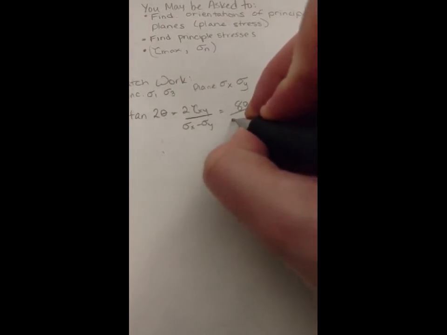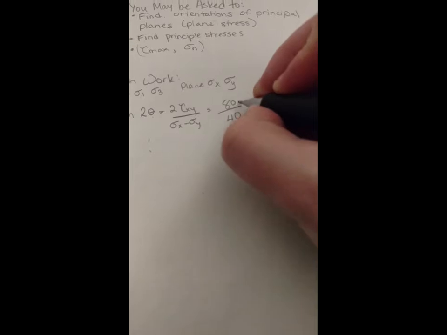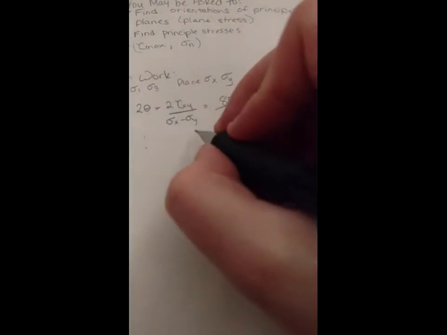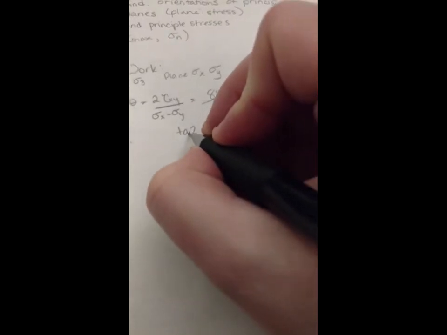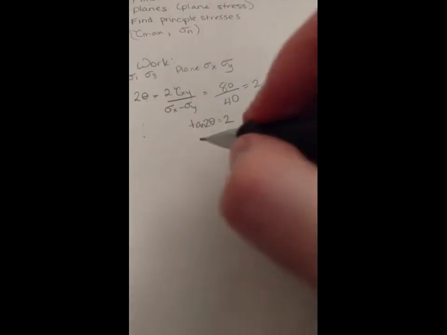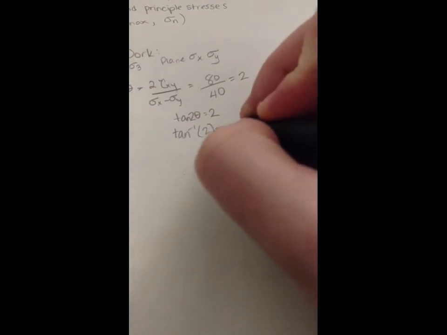So 50 minus 10 is 40. And those are both in megapascals, so the units are going to cancel, and I get 2. So now I have tangent of 2 theta equals 2. Don't divide by this 2 just yet. Don't get too caught up in that. We've got to do arctan. So arctan, or inverse tan of 2, is 2 theta.